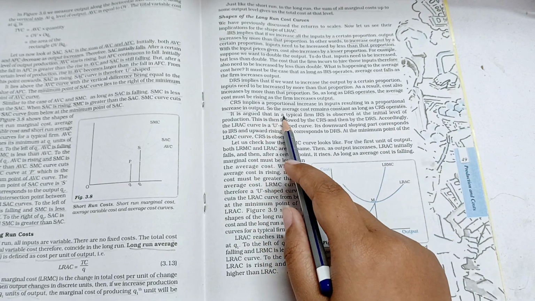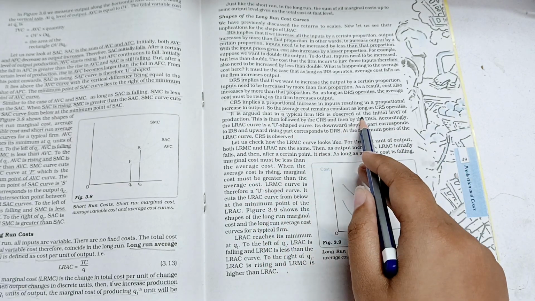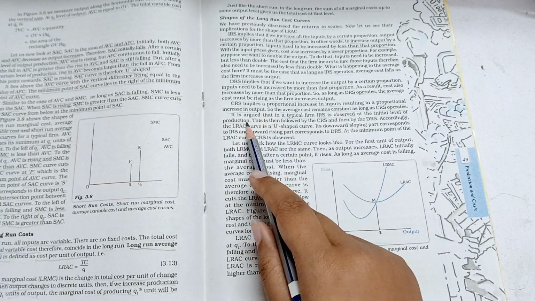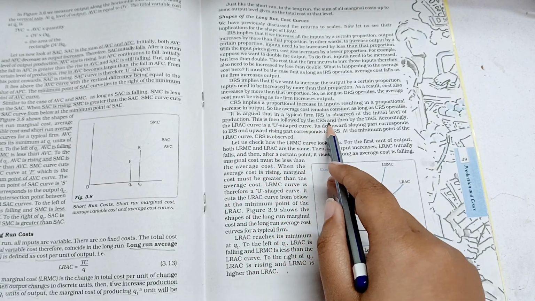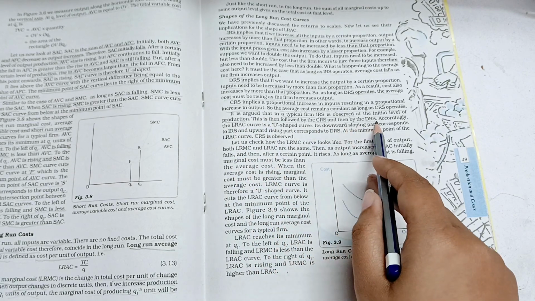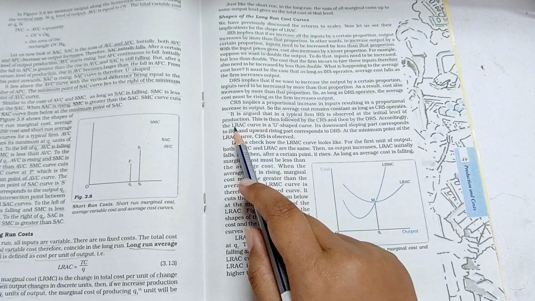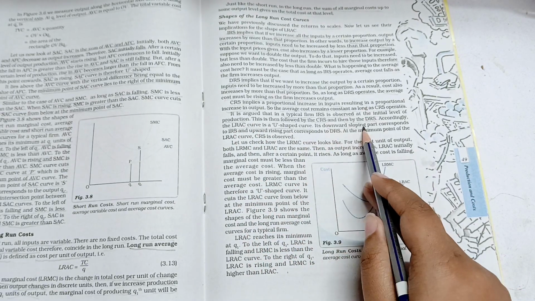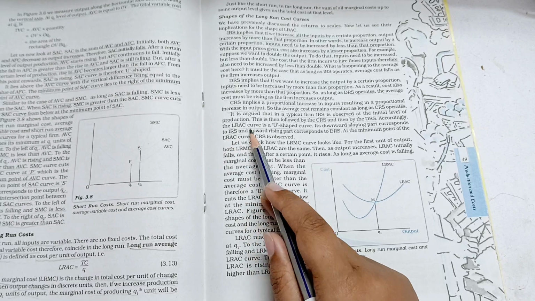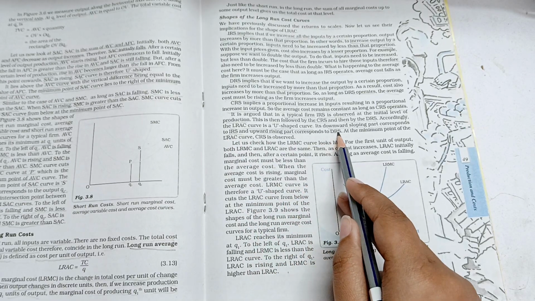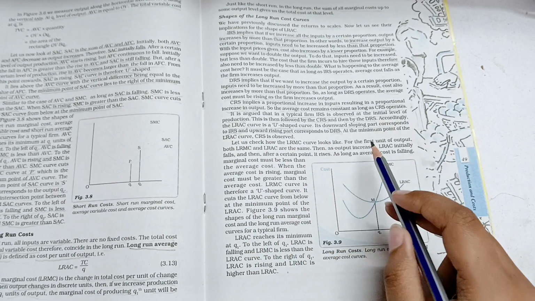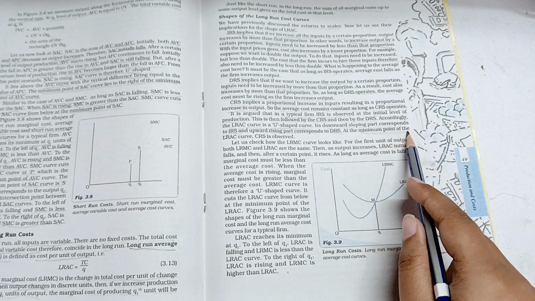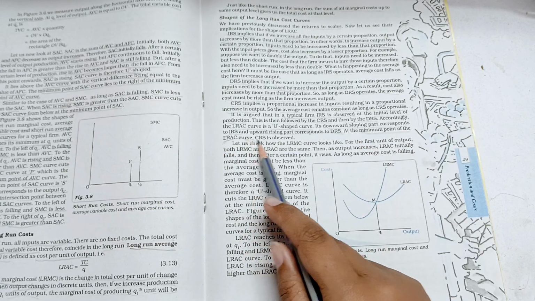It is argued that in a typical firm, IRS is observed at the initial level of production. This is then followed by the CRS and then by the DRS. Accordingly, the LRAC curve is a U-shaped curve. Its downward sloping part corresponds to IRS and upward rising part corresponds to DRS. At the minimum point of the LRAC curve, CRS is observed.